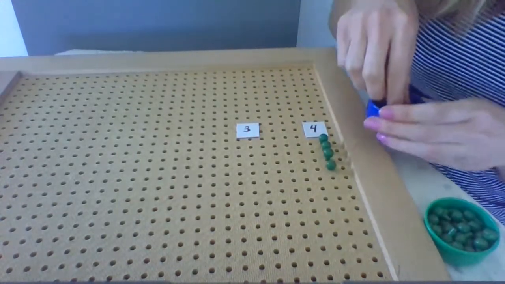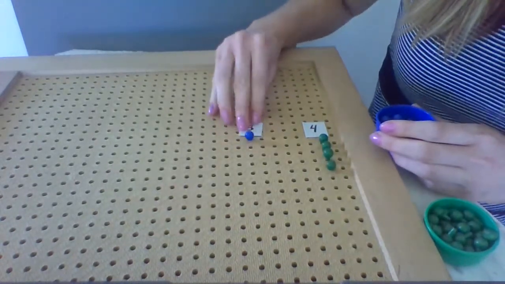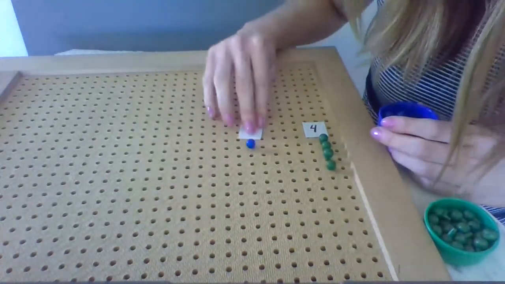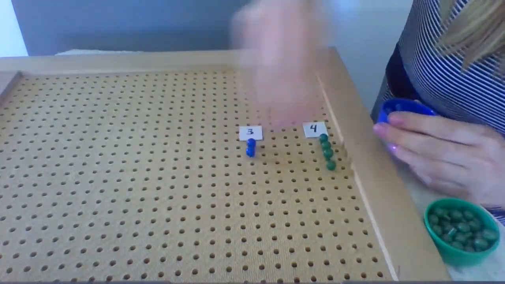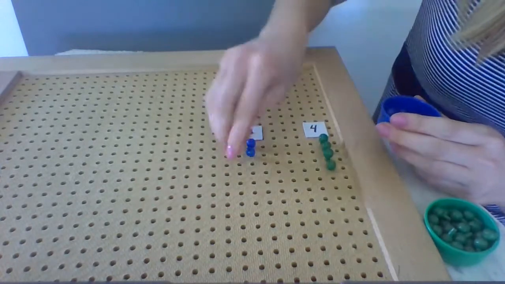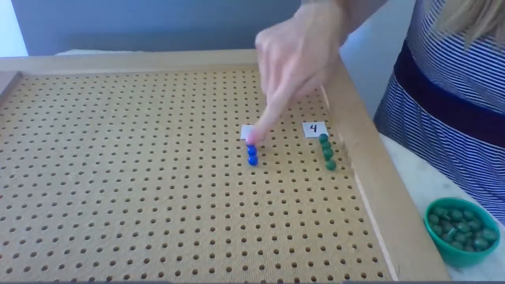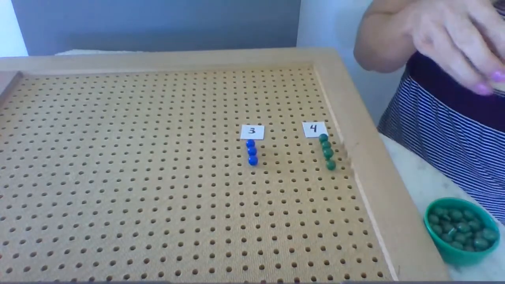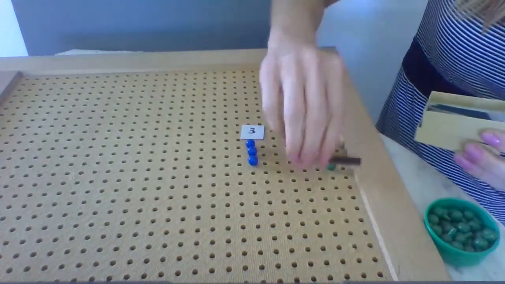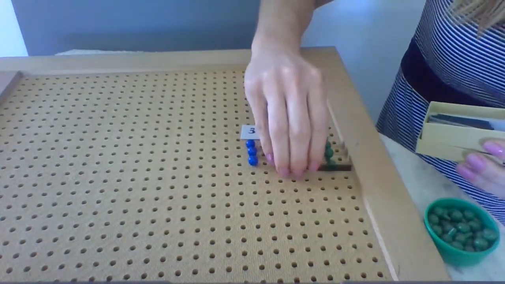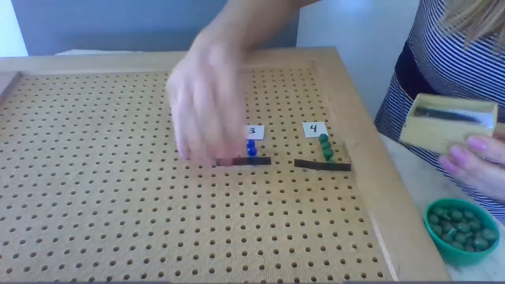Next, our 3 gets a turn, and I'll use blue pegs for 3. That doesn't have to do with the place value because these both are units, but I need to use a different color. So I'll use blue for 3. Okay, 1, 2, 3. 3 is a multiple of 3. Now I'm going to use these little paper strips after each time I make a multiple.